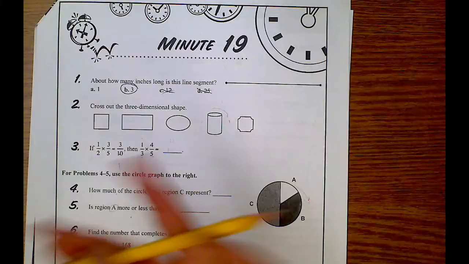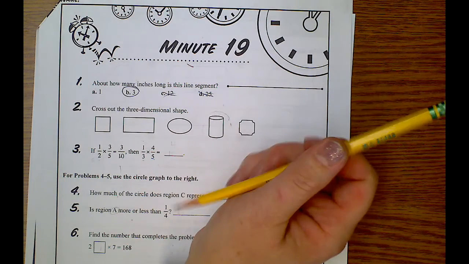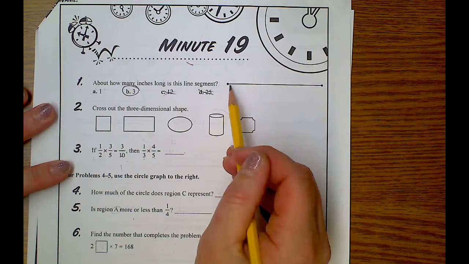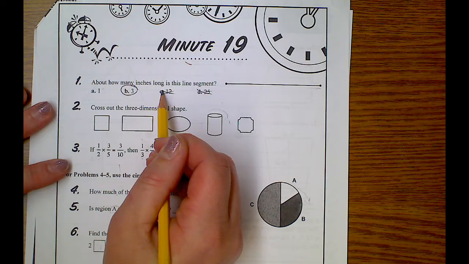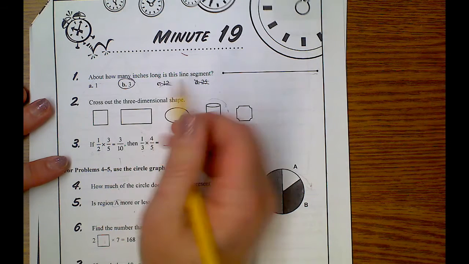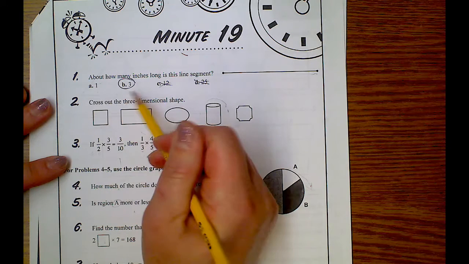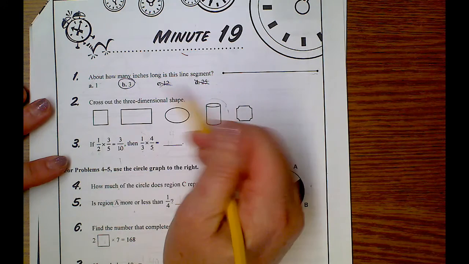All right, we are in week 5, day 4. So close. So here it says, about how many inches long is this segment? I kind of accidentally wrote on this, so I apologize. 12 inches, and it says how many inches. And I don't like that they didn't say 1 inch or 3 inches or 12 inches, but they just refer to inches.